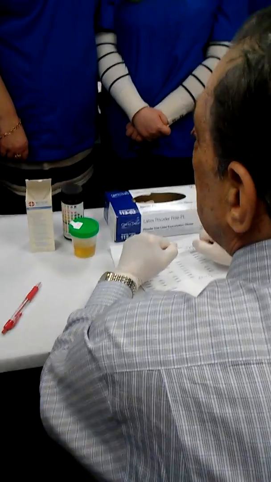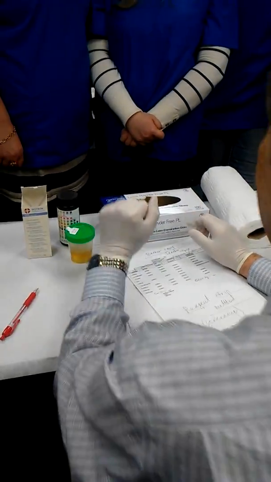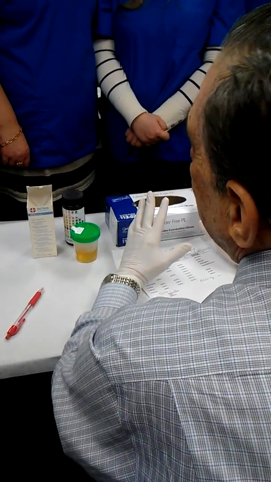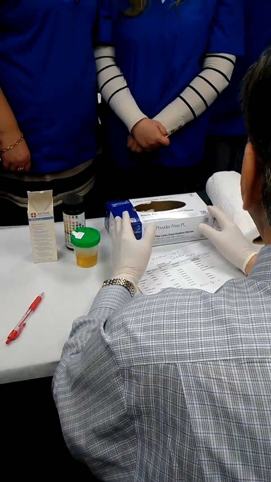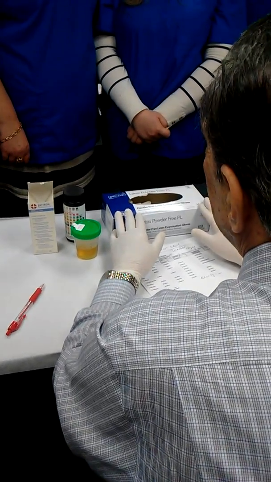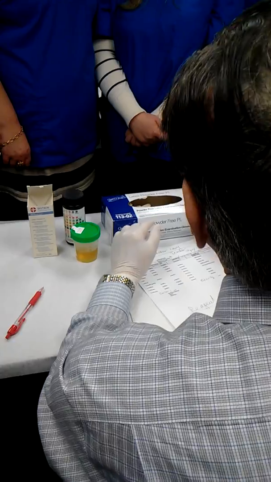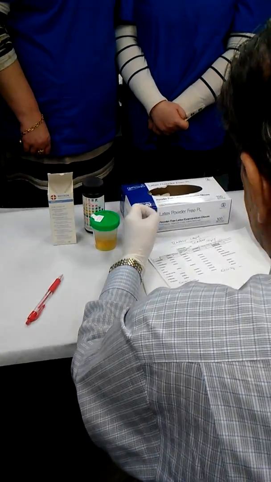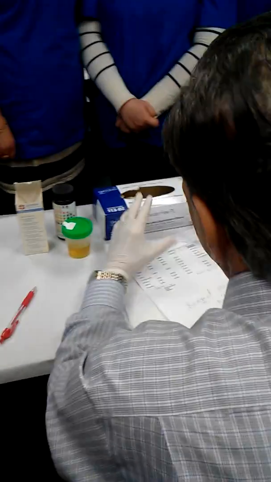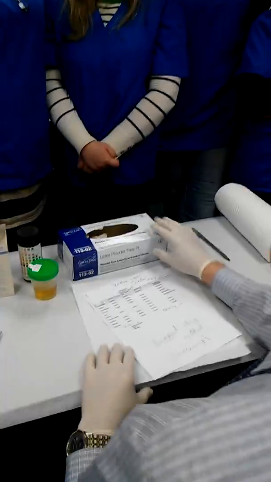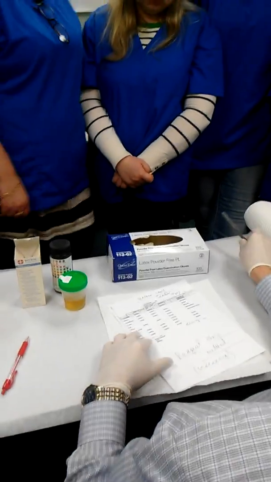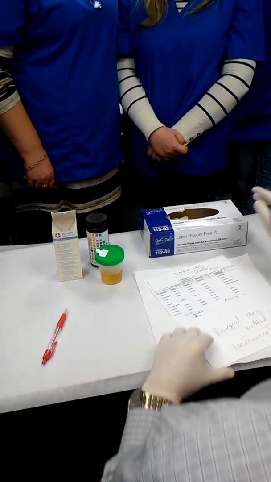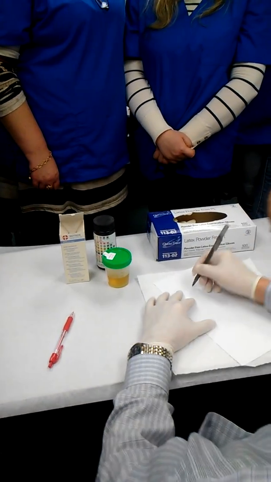People come, for example, complaining of frequent urination, pain on urination, or burning sensation on urination, right? So this is a sign of urinary tract infection, infection of the urinary tract. In this case, we have to do this test. It's a screening test. Screening means quick test, right? Not a complete test. Besides, we have quantitative test and qualitative test. This is a qualitative test.